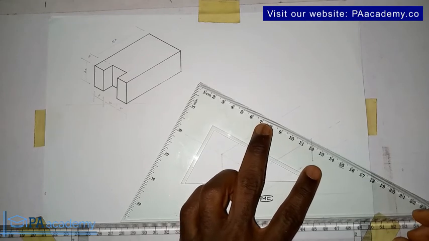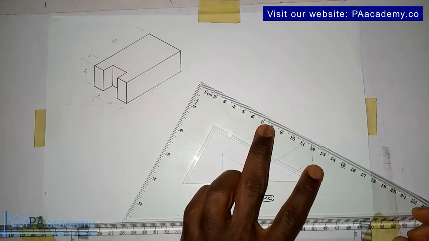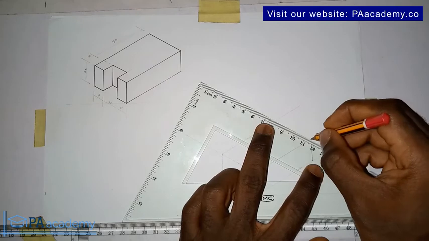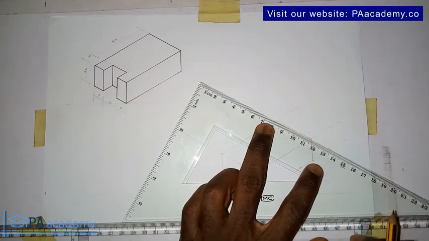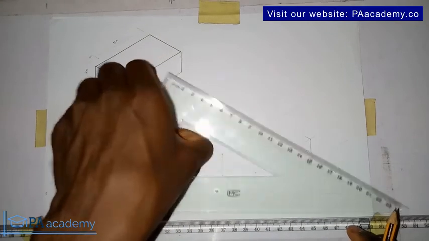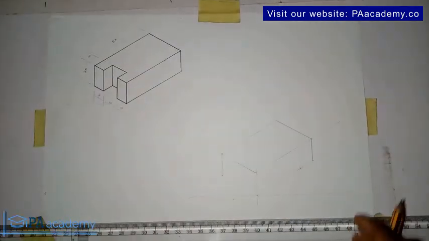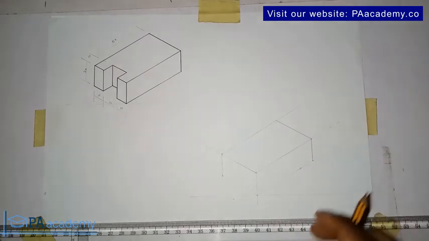Like I did say in the previous example that we looked at, make sure your set square doesn't slide underneath your T-square. So now we have a sketch of the rectangle itself.